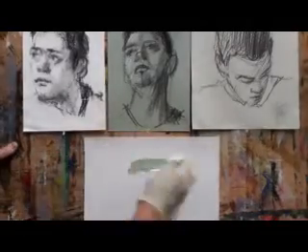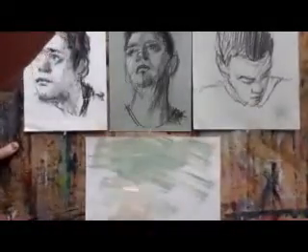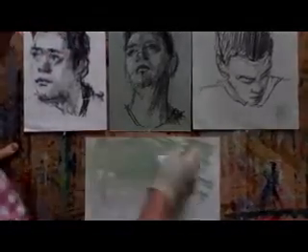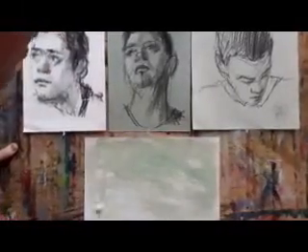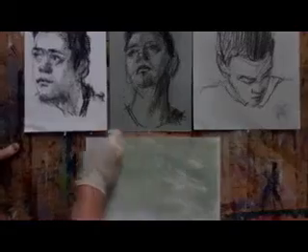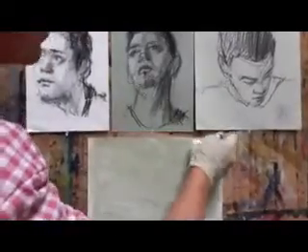by putting on a mixture just to get rid of the white. And that mixture was some Viridian green, some burnt umber brown, and some white.